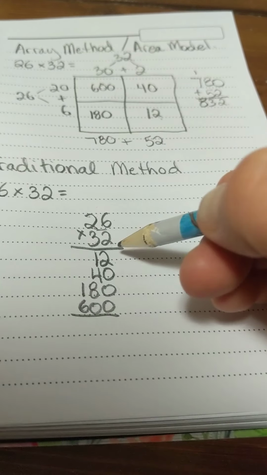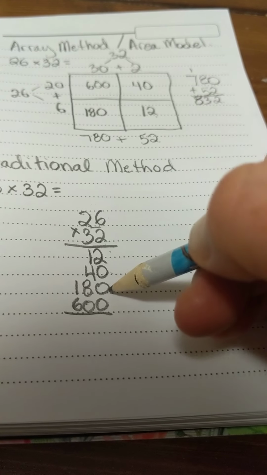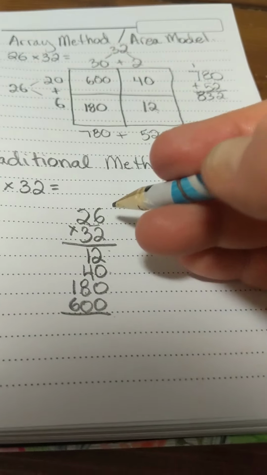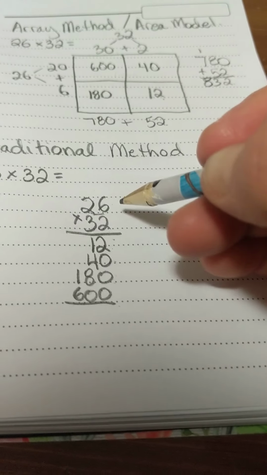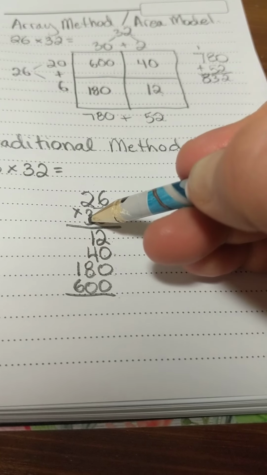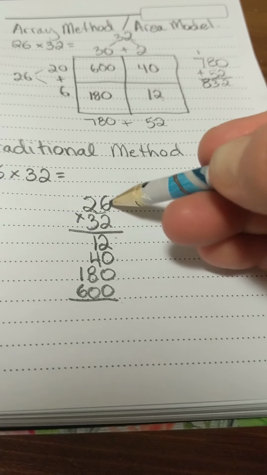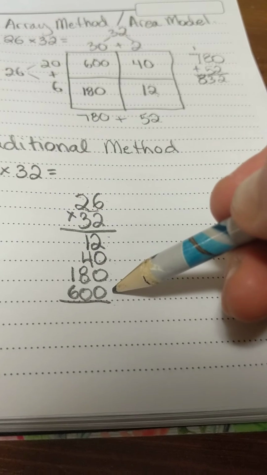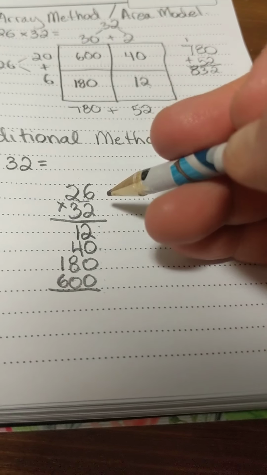So now I end up with what we call 4 partial products, which is I've multiplied all the pieces of this equation by all the other pieces of this equation and multiplied them out. I can rely on simple basic facts like 6 times 2 or 3 times 2, and then I add some zeros to make sure that I'm maintaining my place value, and I end up with some really nice round numbers or really nice numbers to deal with.